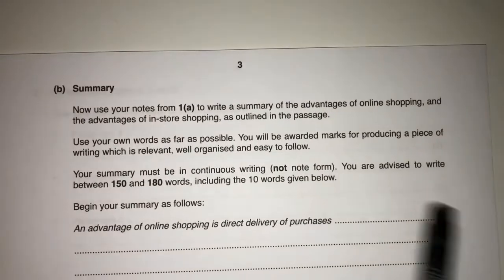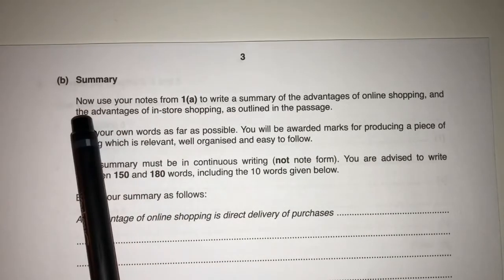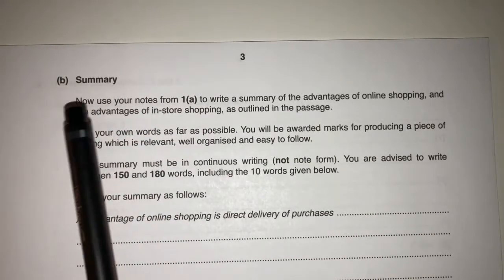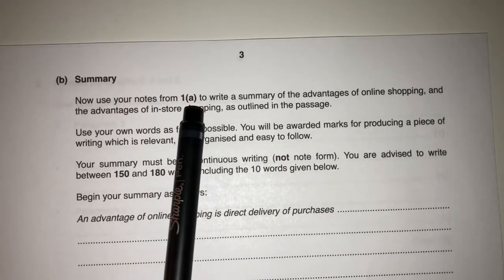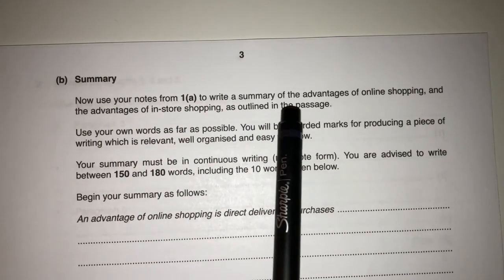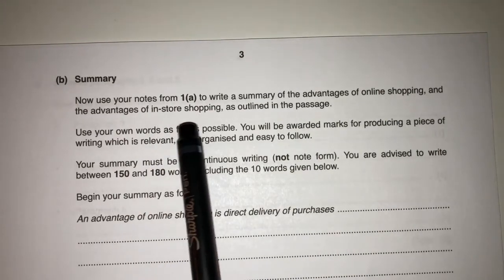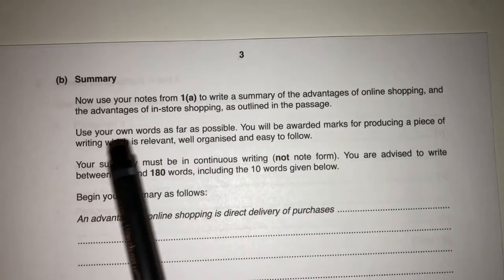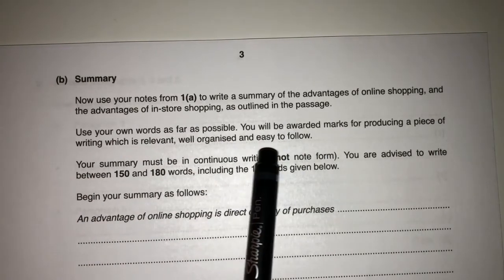Next thing we have is 1B, the summary. This question 1B is telling us to now use your notes from 1A to write a summary of the advantages of online shopping and the advantages of in-store shopping as outlined in the passage. Use your own words as far as possible.